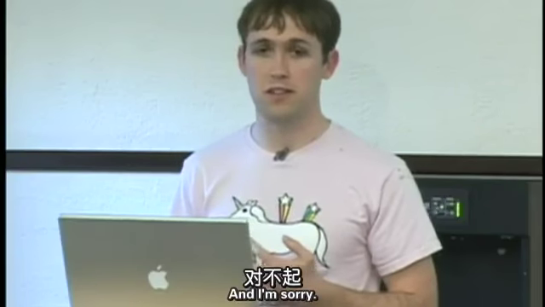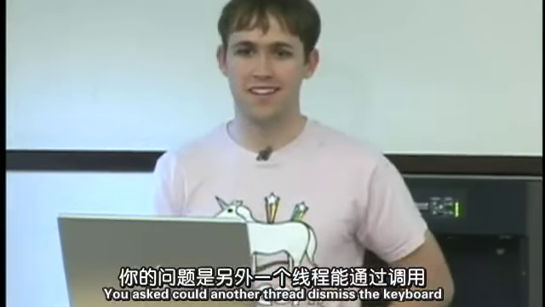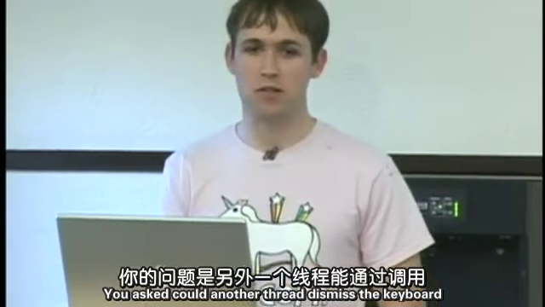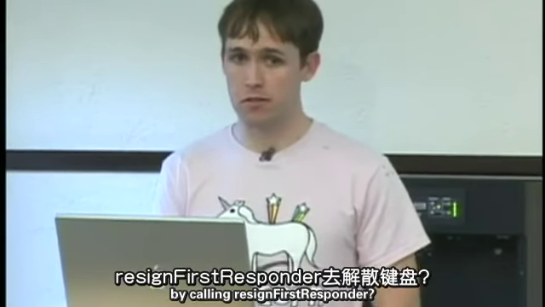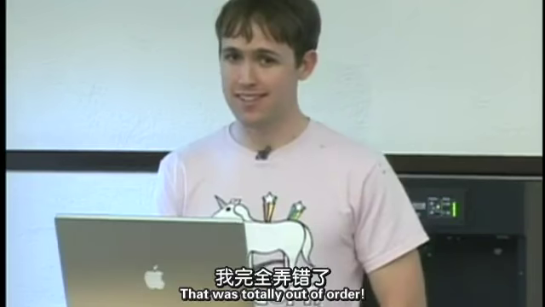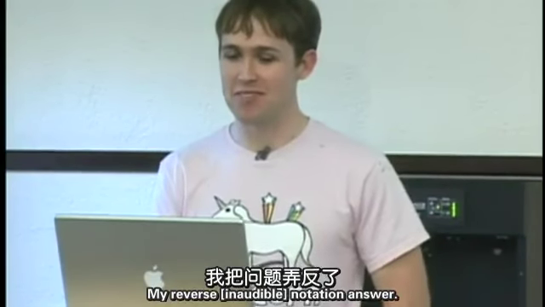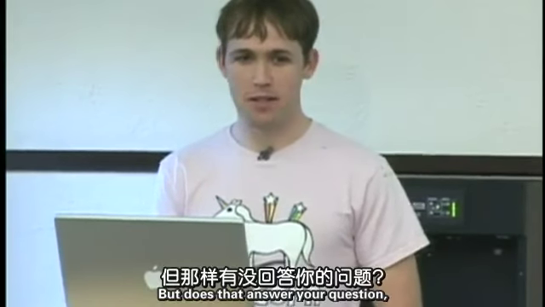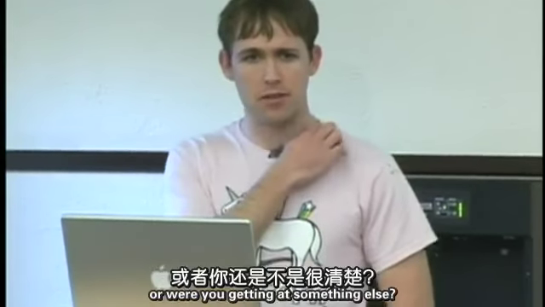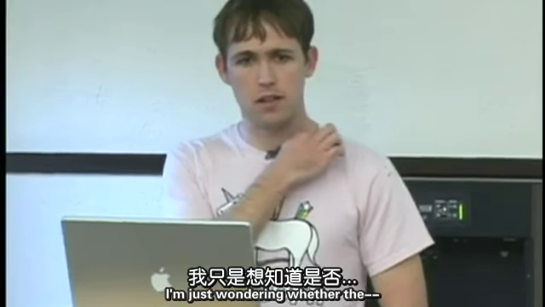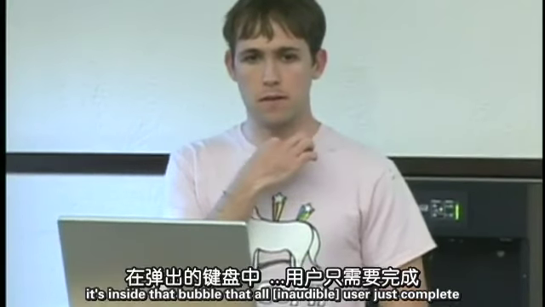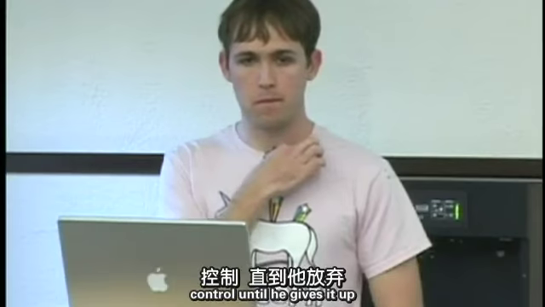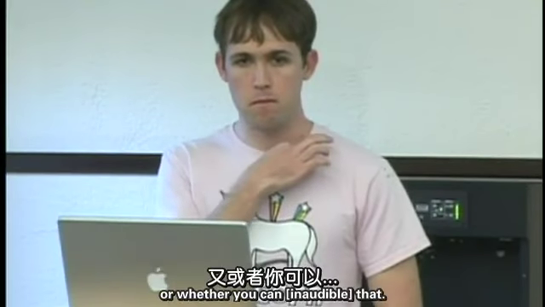And I'm sorry, you asked, could another thread dismiss the keyboard by calling resign first responder? So that was totally out of order. My reverse Polish notation answer. But does that answer your question? Or were you getting at something else? I'm just wondering whether it's inside that modal dialog and the user has complete control until he gets it up, or whether you can influence that.